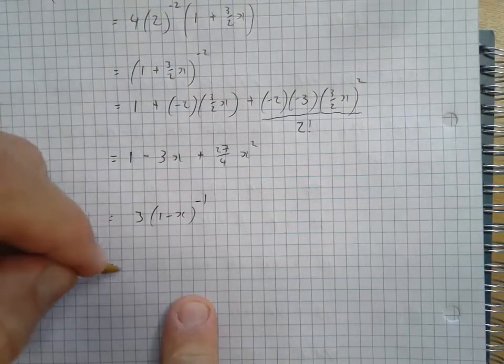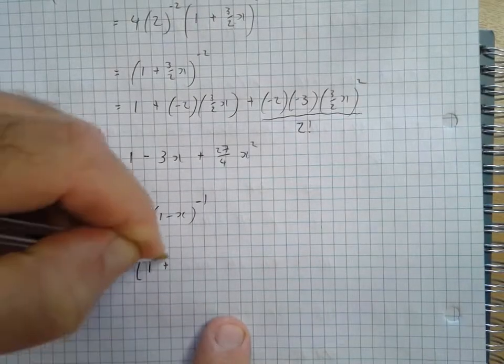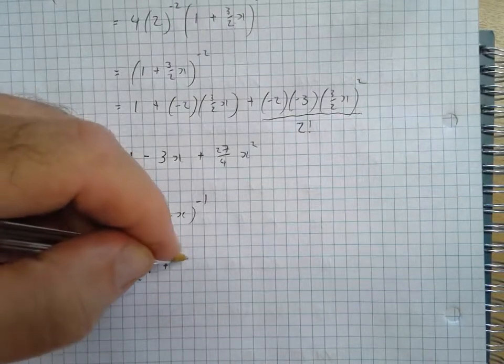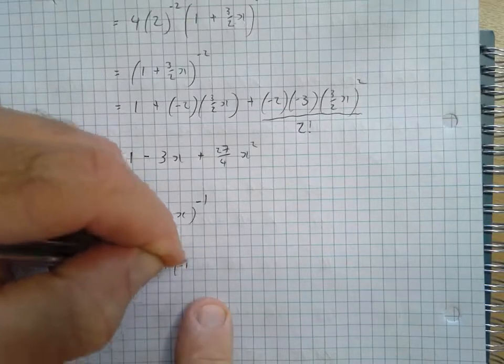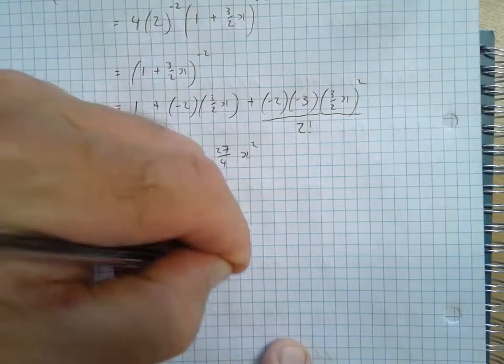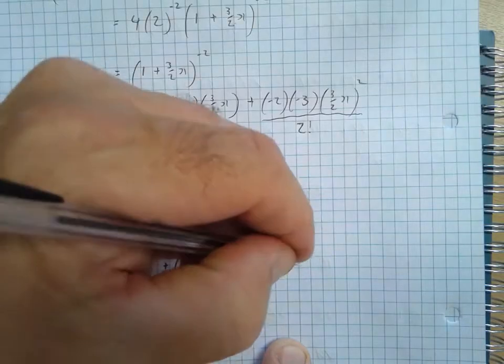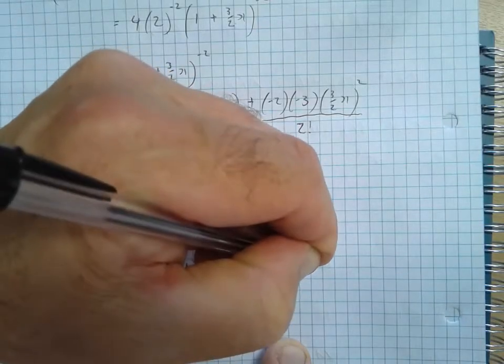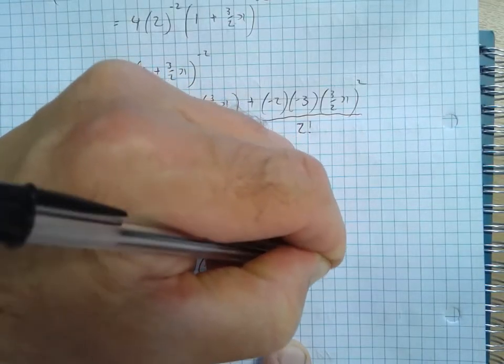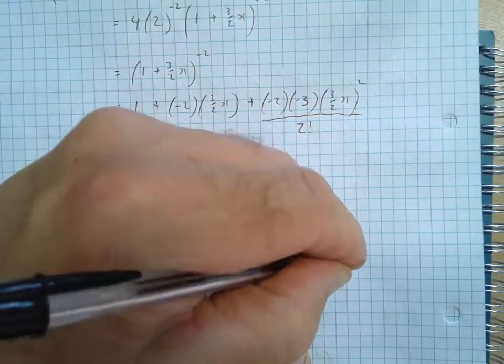So that equals 3 times (1 plus minus 1 times minus x plus minus 1 times minus 2 times minus x squared all over 2 factorial).